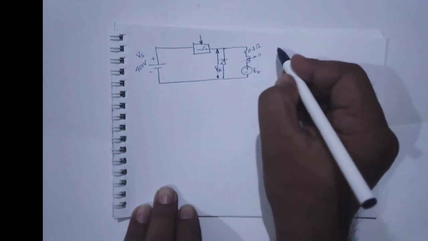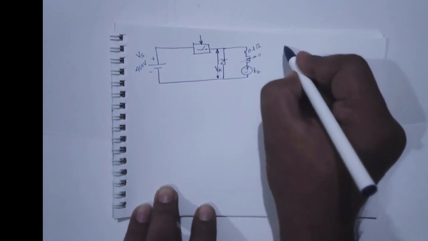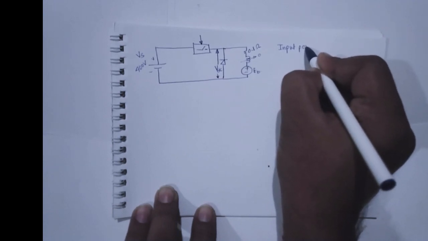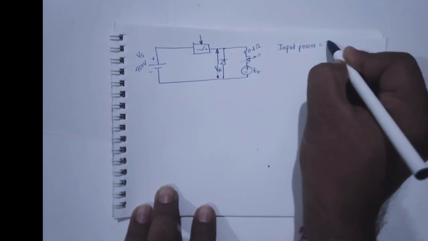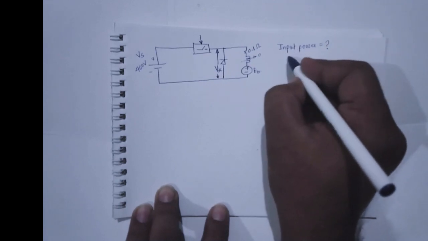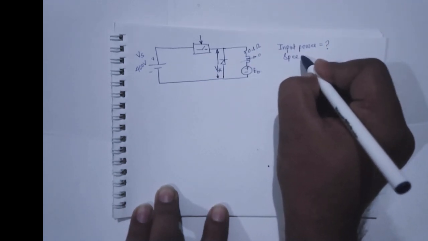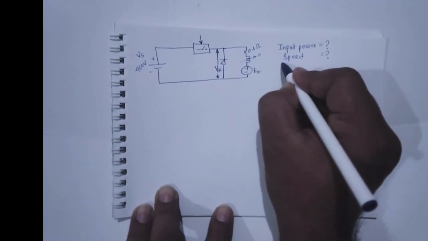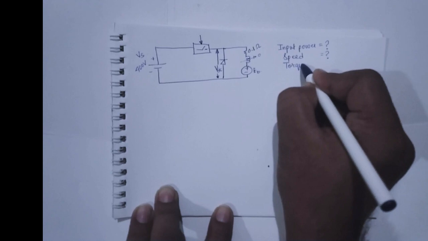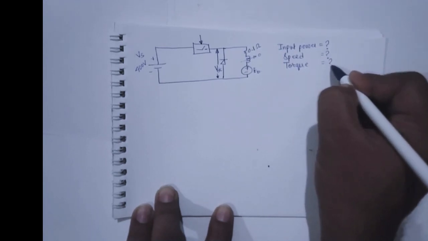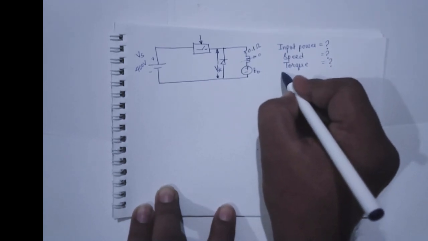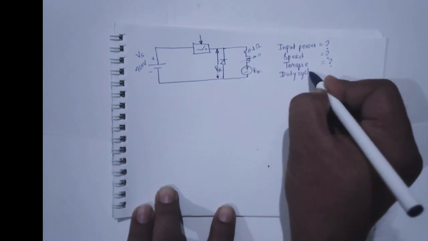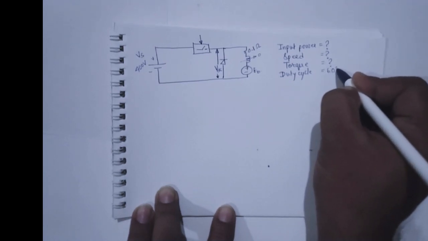Now, what is asked in the question is: what is the input power, what is the speed, and what is the torque, when the duty cycle is 60%.